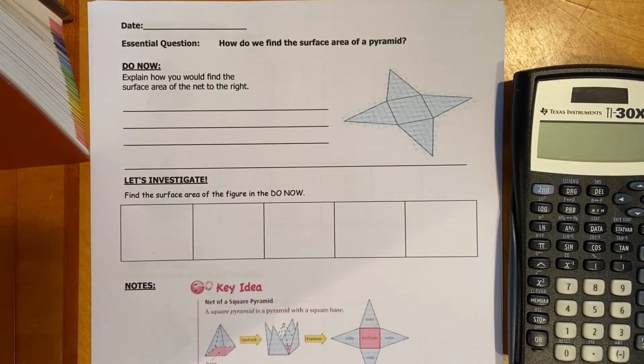Hi everyone, welcome to our video on how do we find the surface area of a pyramid. This is the fourth and final lesson of chapter 8.